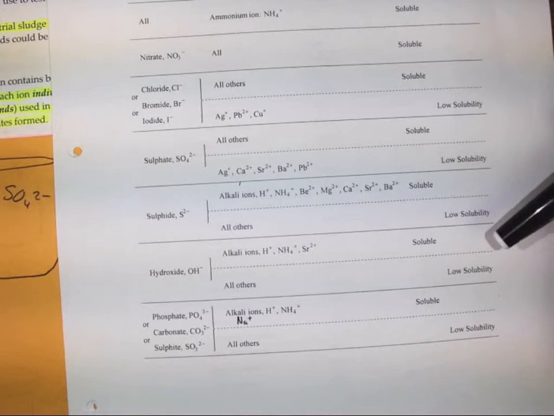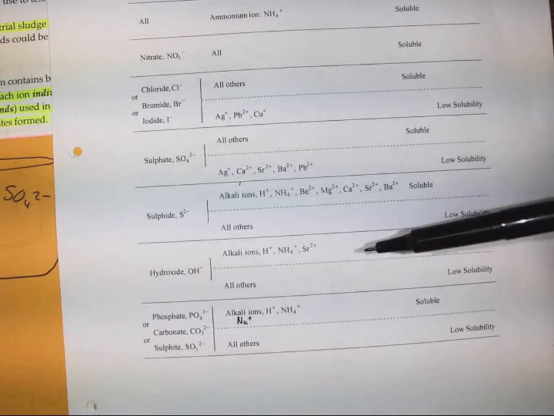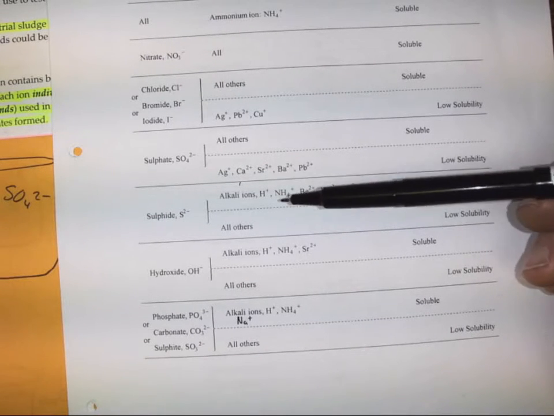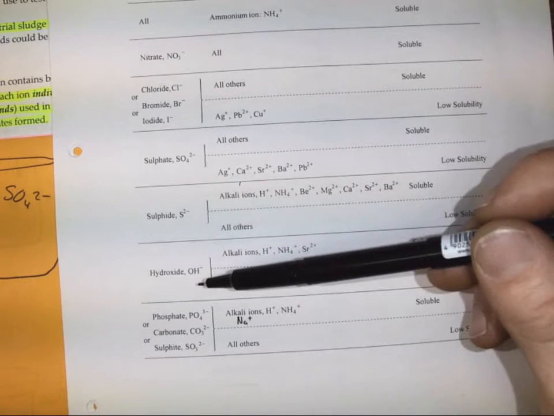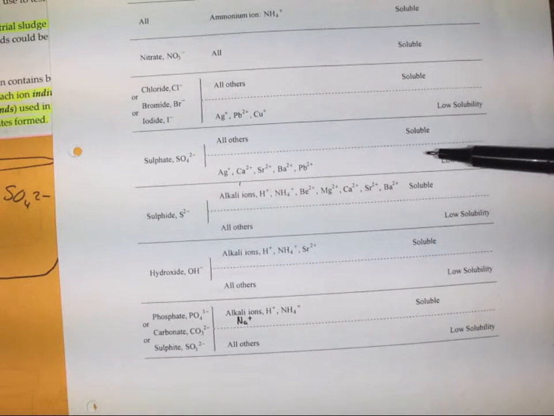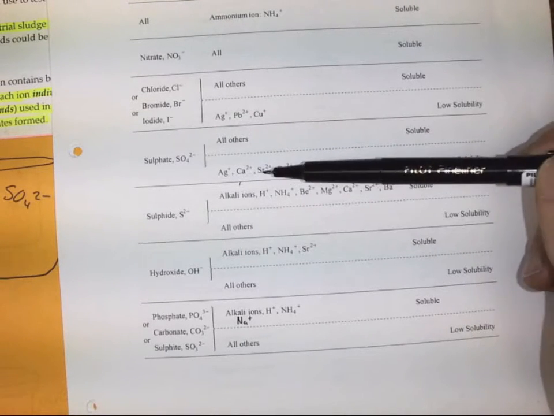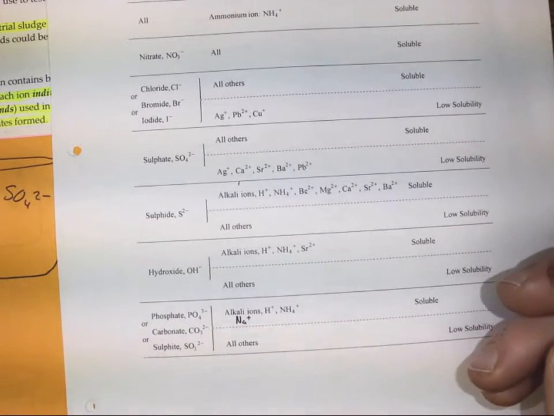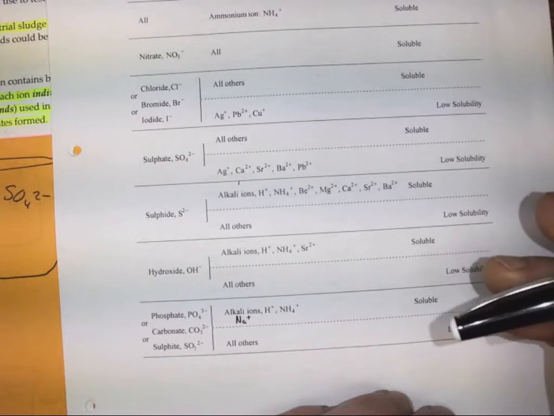I'm going to try to add some... I noticed that strontium is soluble with hydroxide, but has a low solubility with sulfate. So maybe I'll add some strontium. But I have to add a negative ion as well to balance that out.